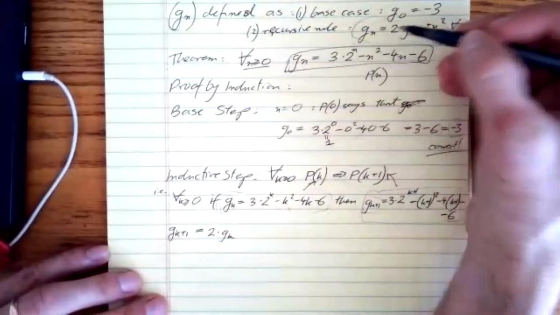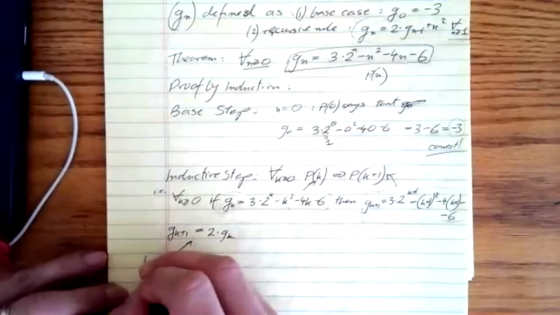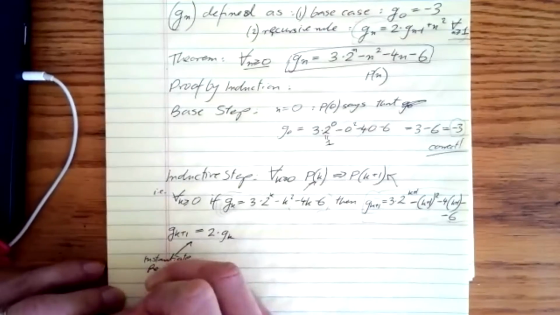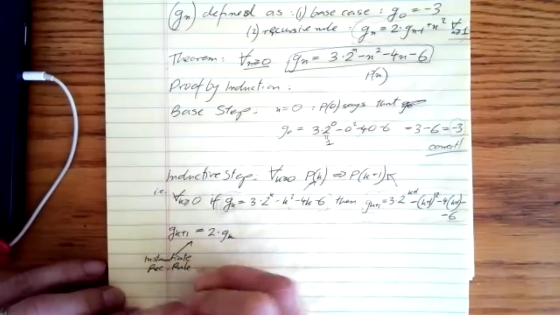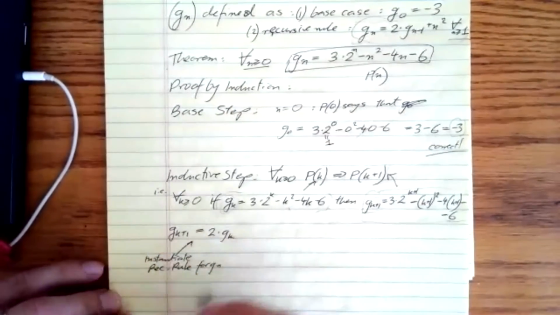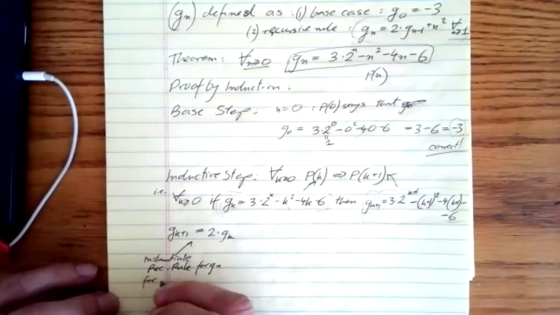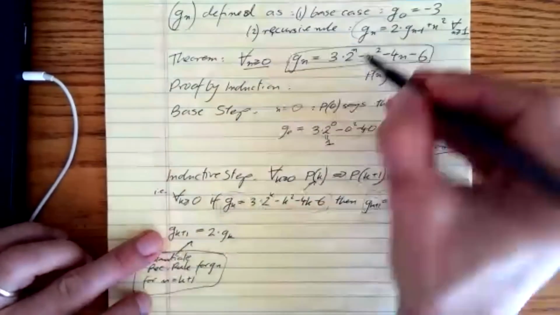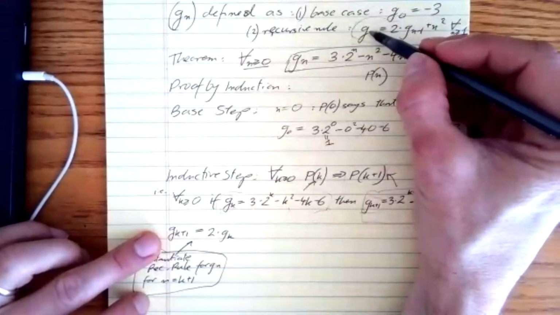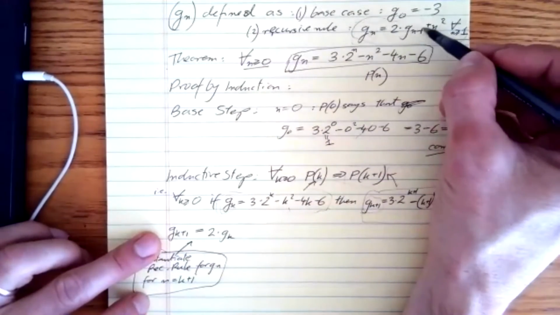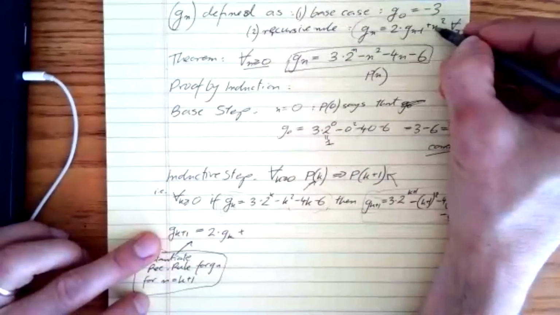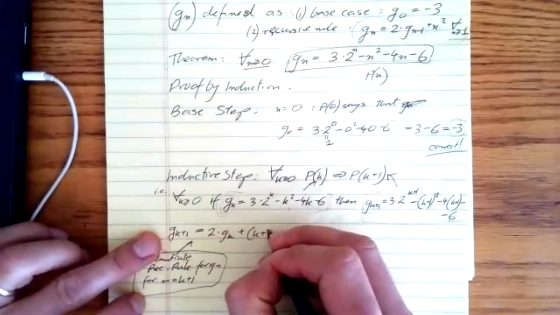So now I'm instantiating the recursive rule for Gn. For what index n? For n equal to k plus 1, right? That's what I'm doing now. So this is k plus 1, so this is k, and n is k plus 1, so this is k plus 1 square.